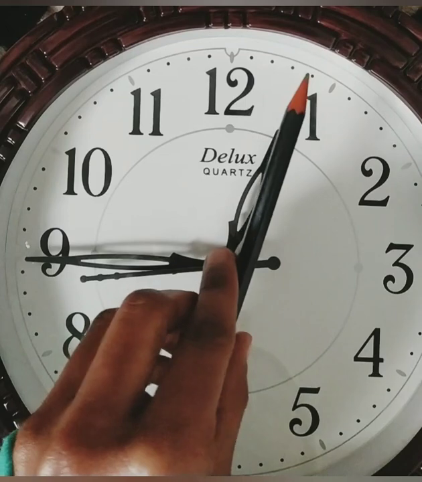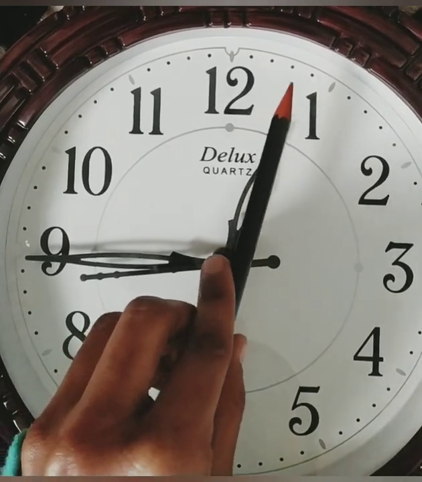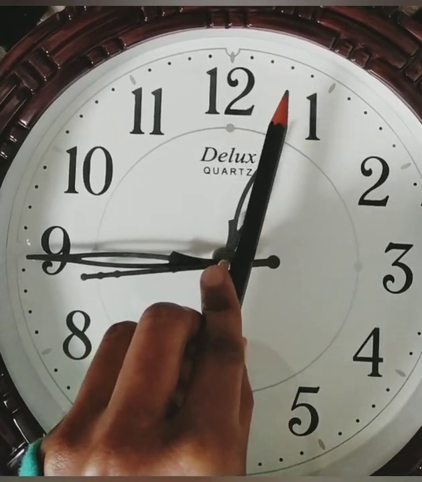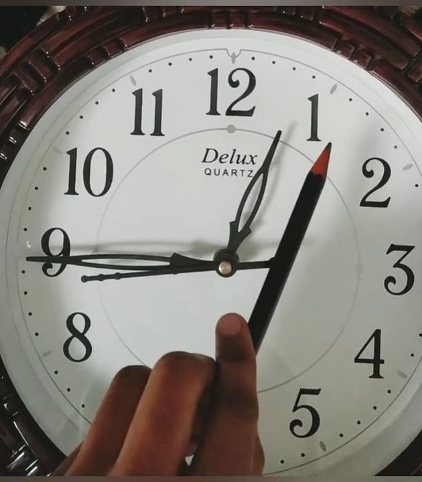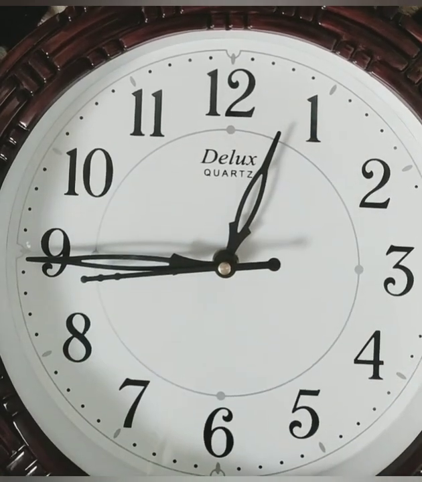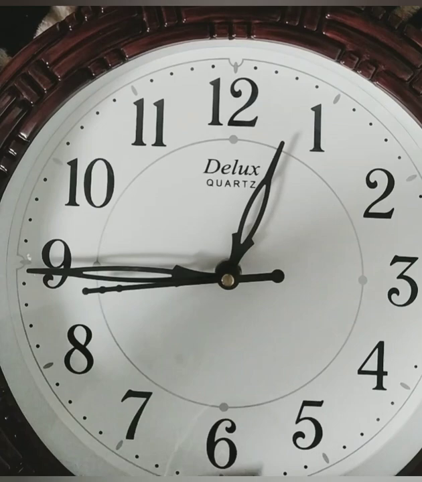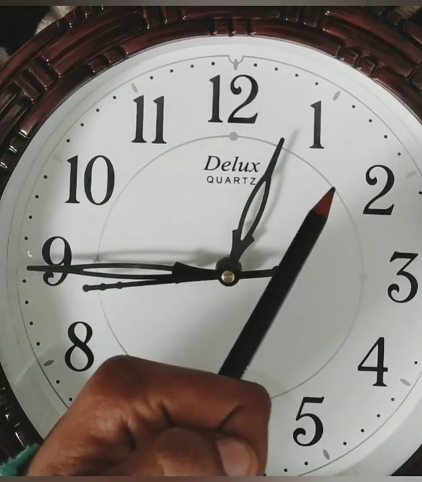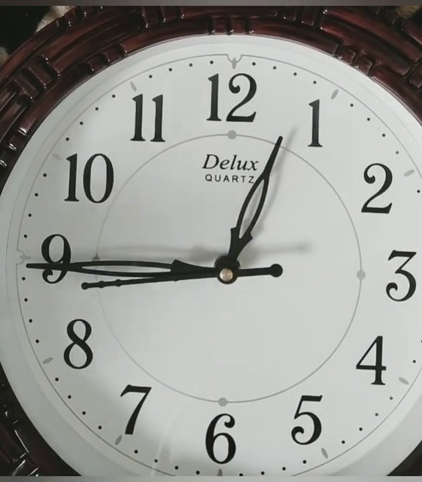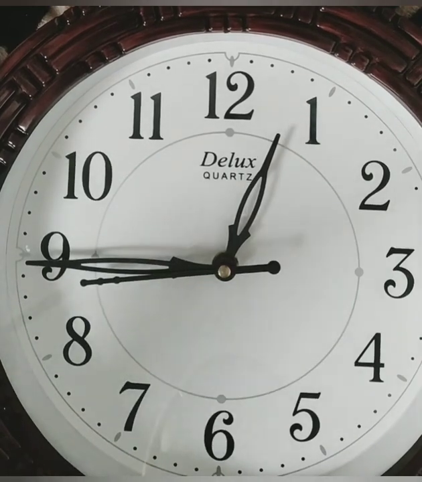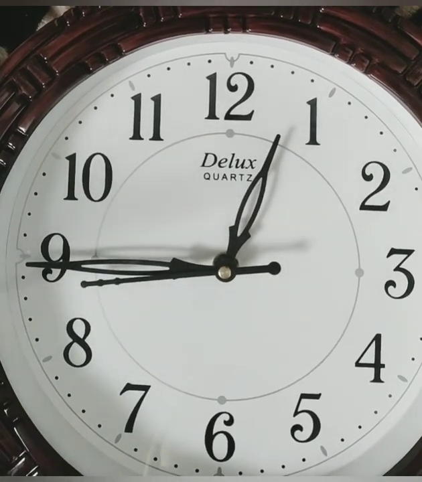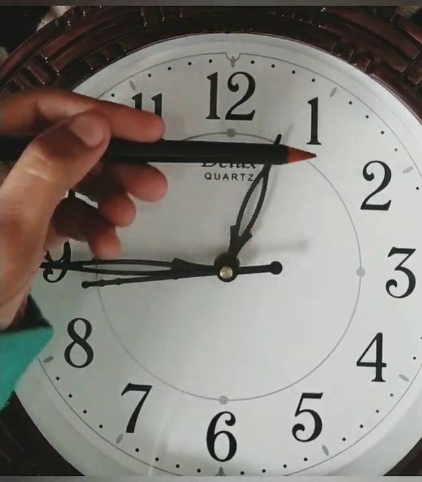The small hand is a little bit towards the 1, not exactly. So you can say the time is going to be 1 o'clock, but it has not happened yet. So in this case you can say the time is quarter to 1.